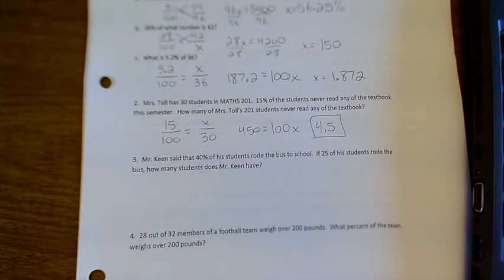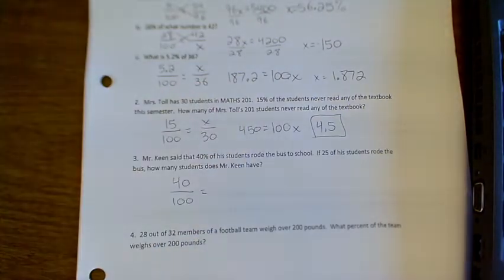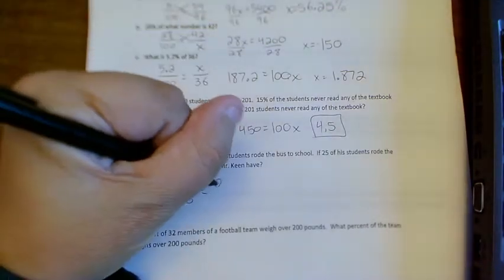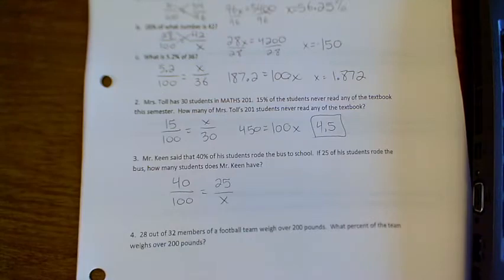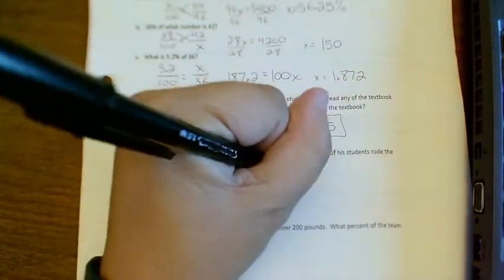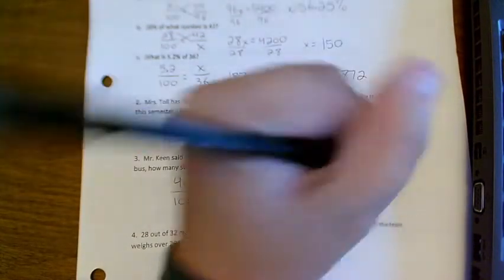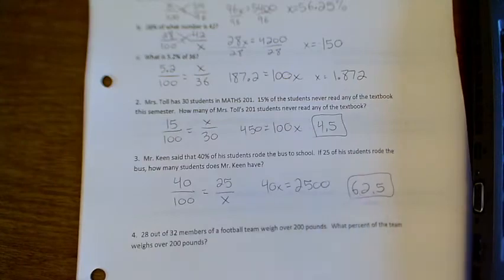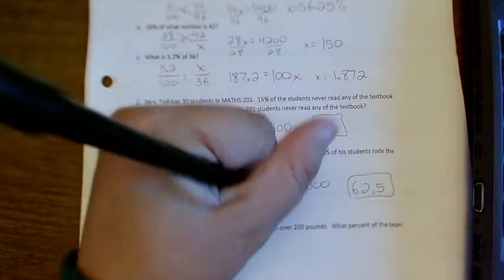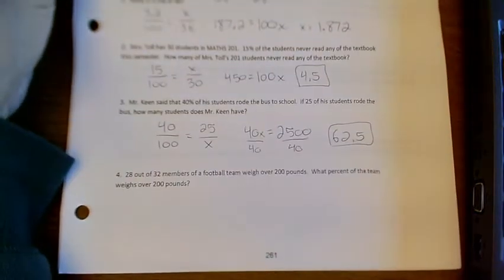Number 3. Mr. Keene said 40% of his students rode to school on the bus. If 25 students rode on the bus, how many students does he have? So we're looking for the grand total. So 40x is, that would be 2,500. So 2,500 divided by 40, that is 62.5. So again, that would technically round up to 63 people. So if you're showing your work, divide both sides by 40 once you cross multiply.